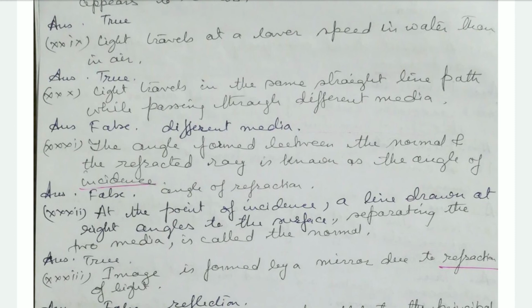That's false, because when light is passing through different media, it is not passing through the same straight line path. It is deviating, because there are two different media, so refraction occurs. Only if it is passing through normally will it pass through the same straight line path.